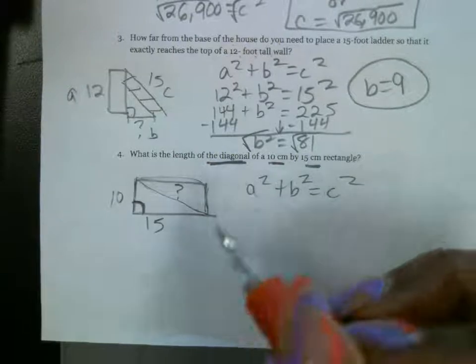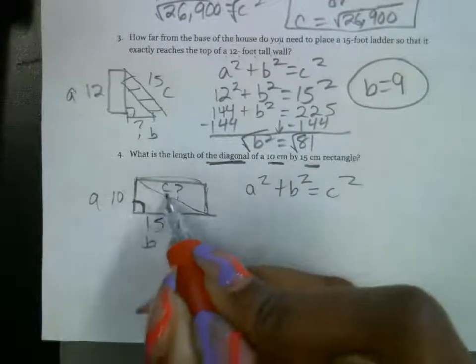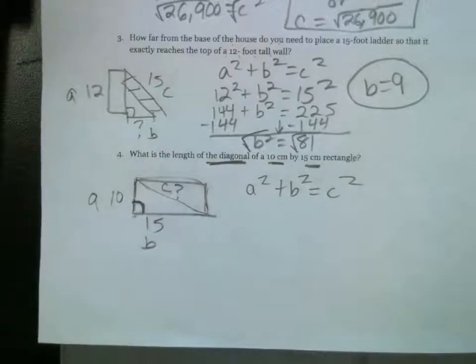All right, so label your sides. This is A, this is B. C is the side that's missing, the side that's opposite of the right angle. Okay. So now, pause the video and see if you can finish this out on your own. All right, let's see if you got it right.